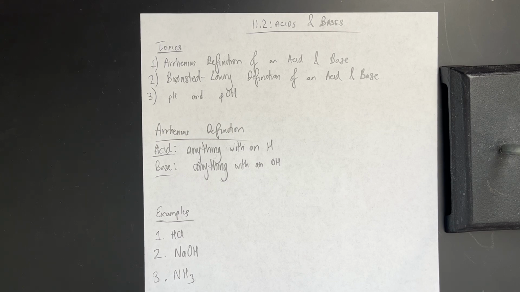For one, we're going to go over the Arrhenius definition of an acid and a base. Number two, we're going to go over the Bronsted-Lowry definition of an acid and a base. And then number three, we're going to talk about pH, pOH, and do some calculations with that. And so let's dive in with the Arrhenius definition of an acid and a base.